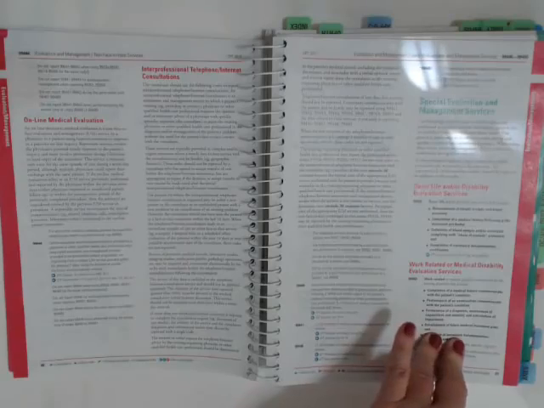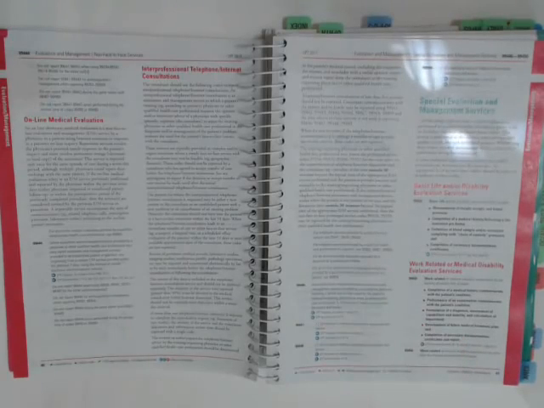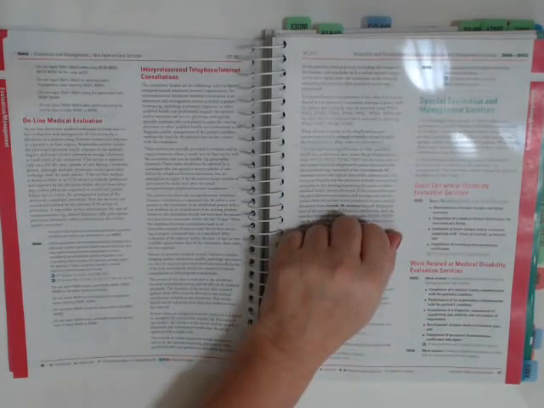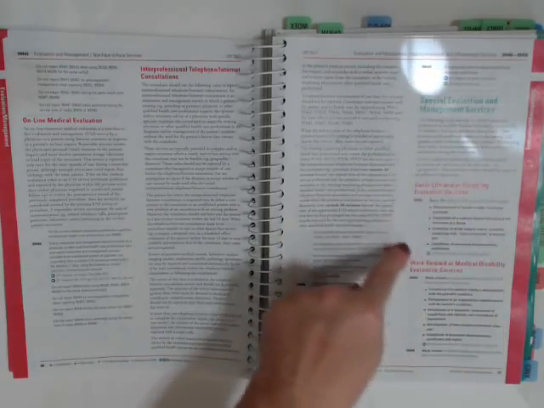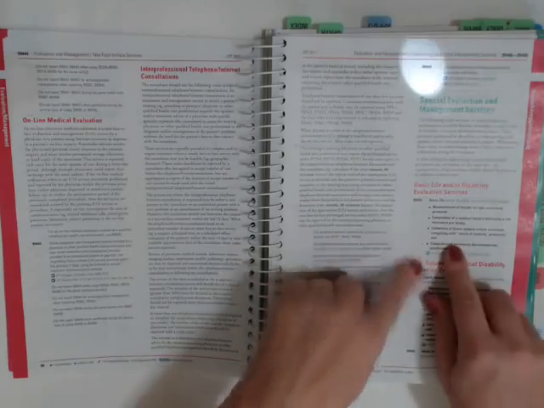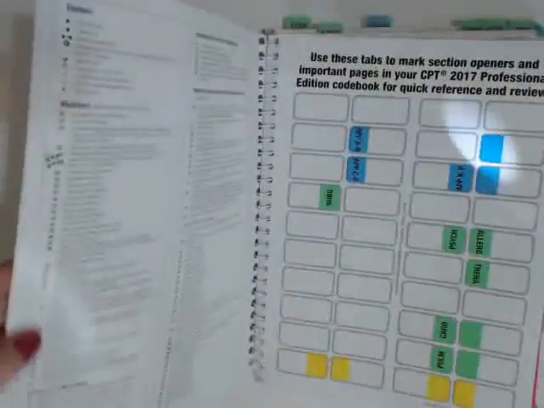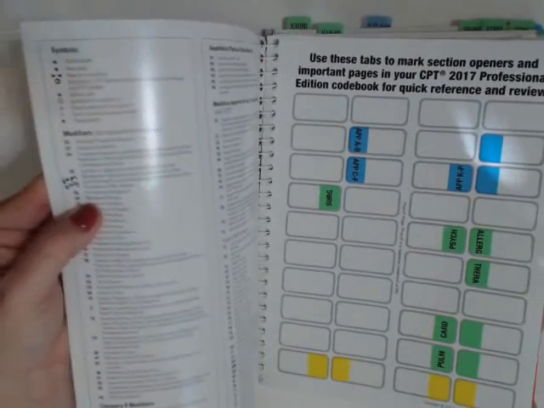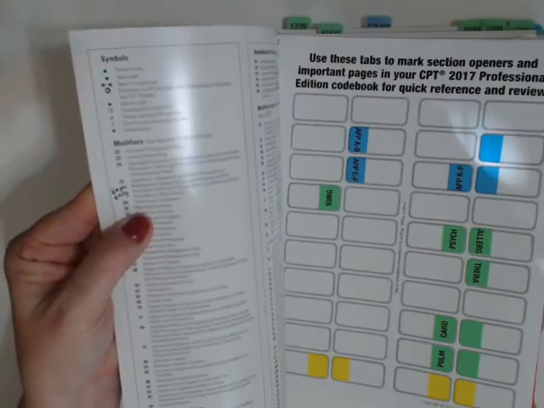Special evaluation and management services. What falls under here is your insurance-mandated services or your work-related services. So say you want basic life insurance and they say, well, you've got to have an exam. So this is where the doctor would get their E&M from, and then you would use the 32 modifier, sorry, they added 33. You would use the 32 modifier for a mandated service.